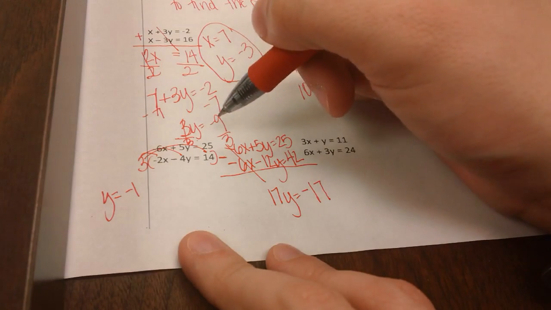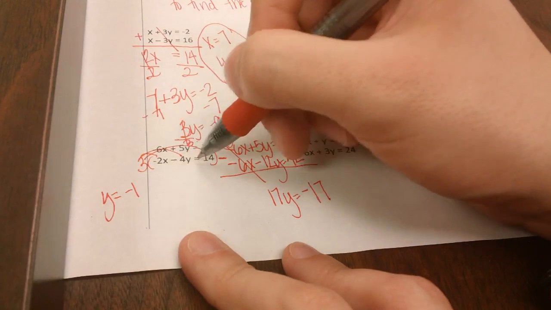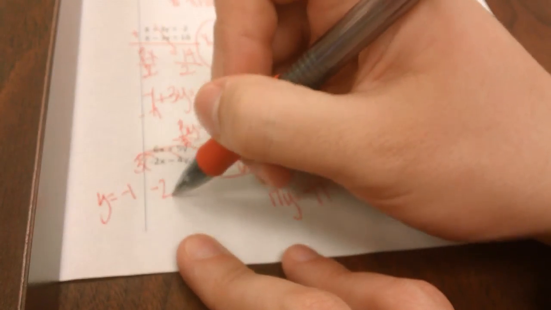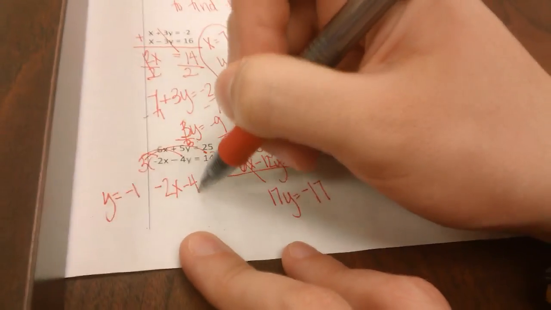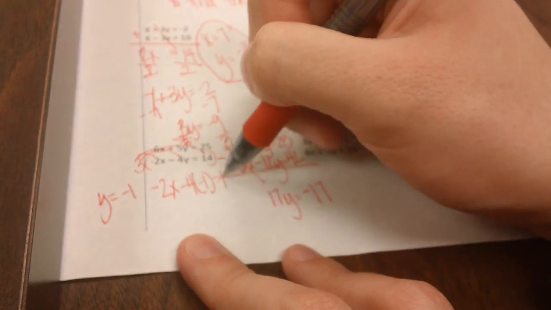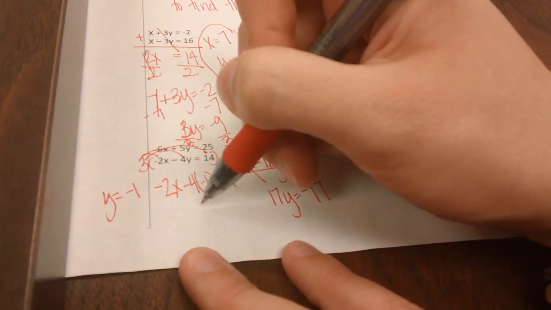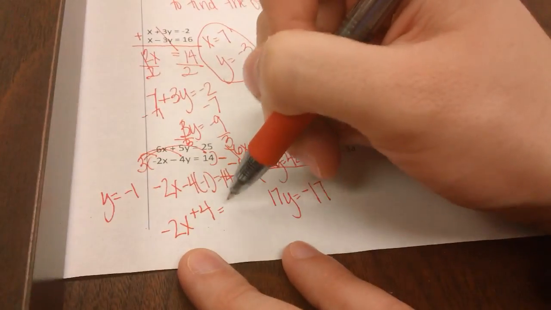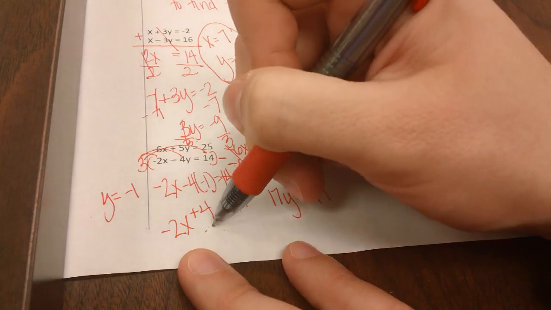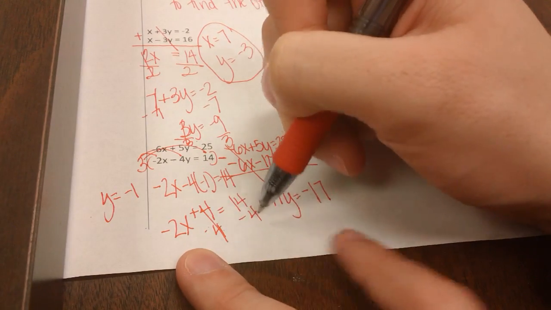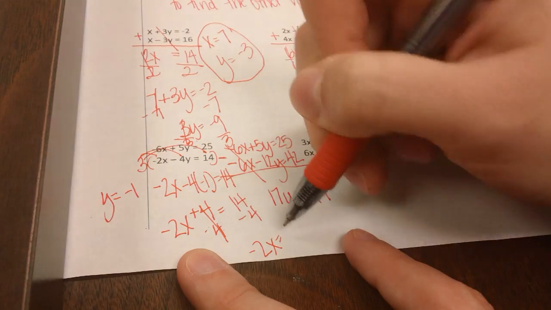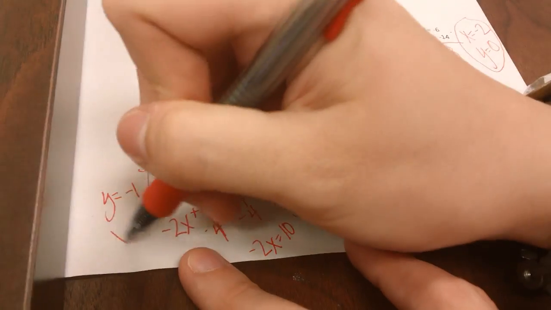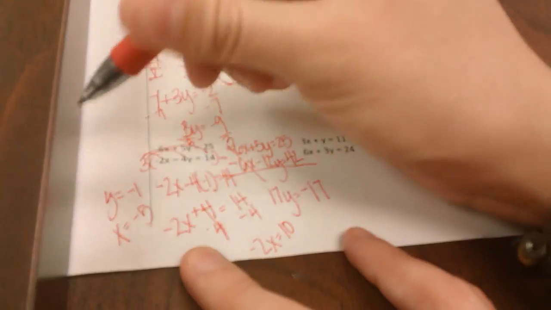Then I can use any of my equations. I'll use this bottom one. So negative 2x minus 4 times negative 1 equals 14. Negative 4 times negative 1 is positive 4. So negative 2x plus 4 equals 14. Subtract 4 from both sides. Negative 2x equals 10. So x equals negative 5.